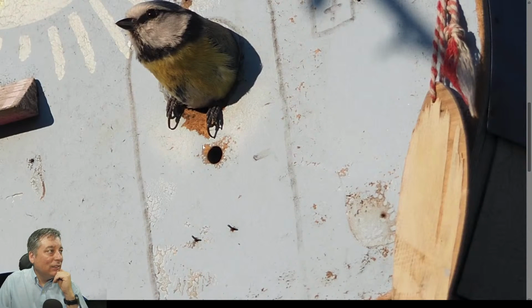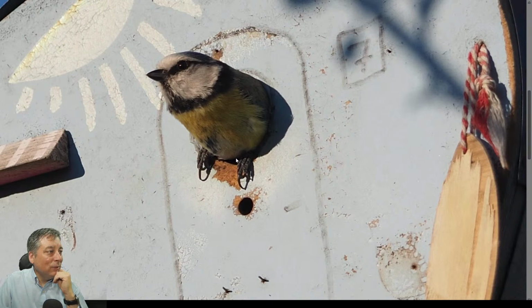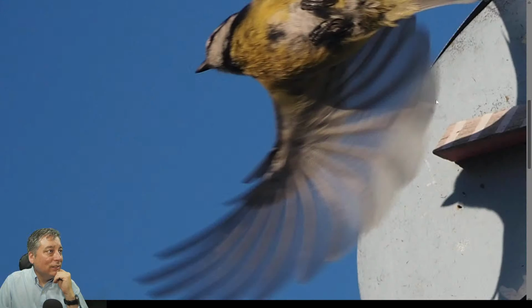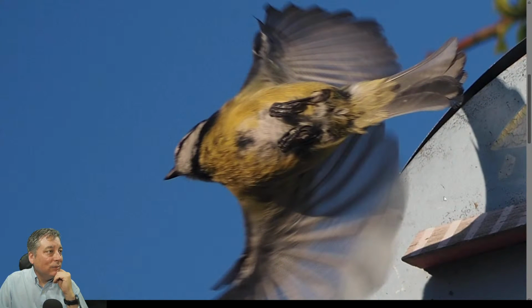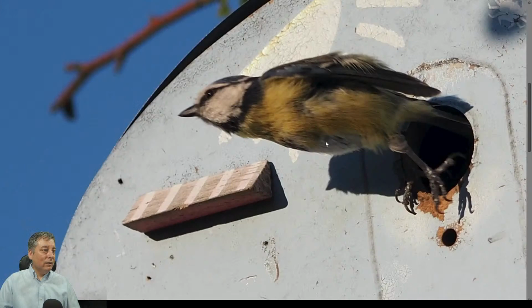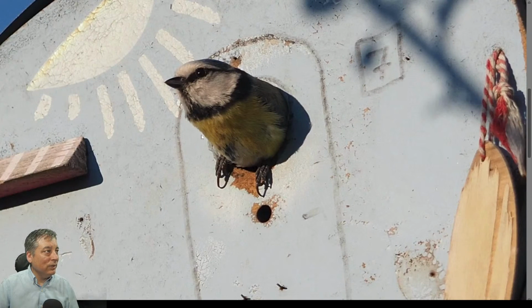This is not bad either. God, look at the detail. What lens is this? Wow. It needed just a hair more on the shutter speed to get these sharp. Like this one is tack sharp.